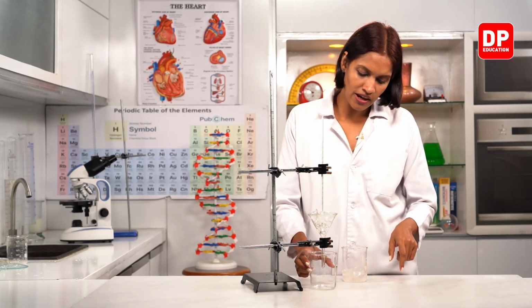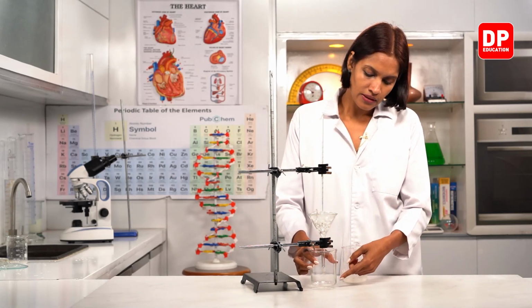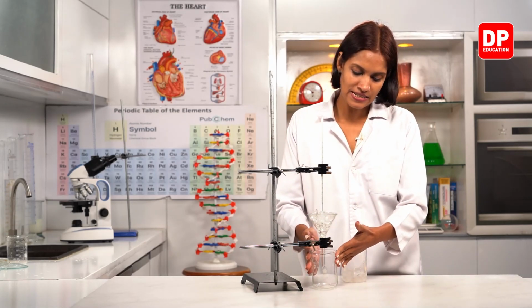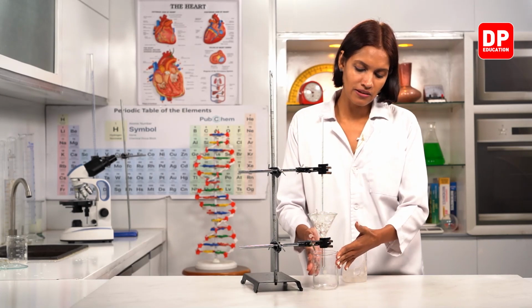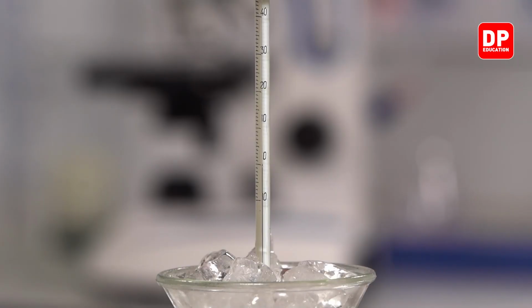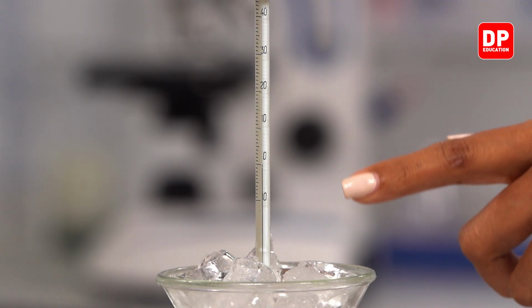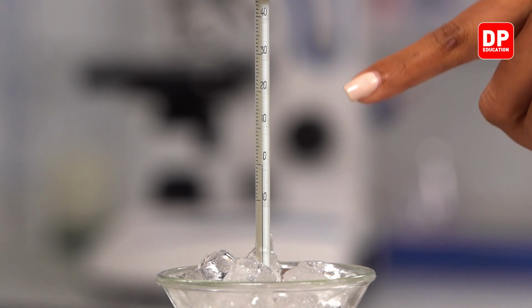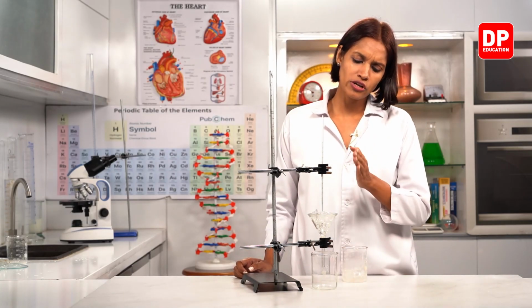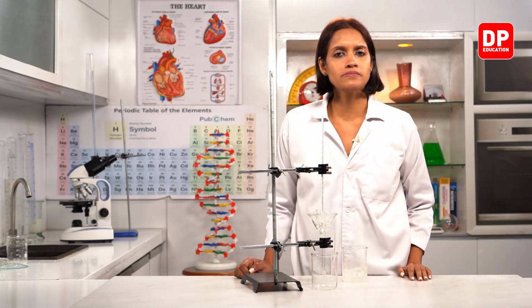Now if you observe carefully, you can see the ice is melting and the water gets collected in this beaker. Right, children? Which means the ice is melting. What happens to the temperature? Observe carefully. Now the temperature is at 0. Check whether it's going to change further, children.